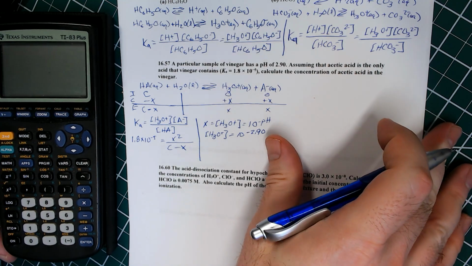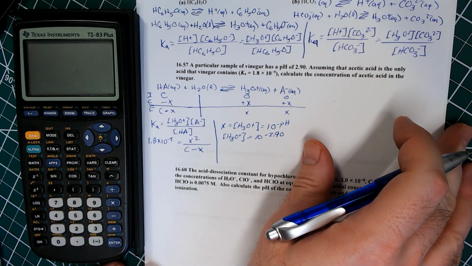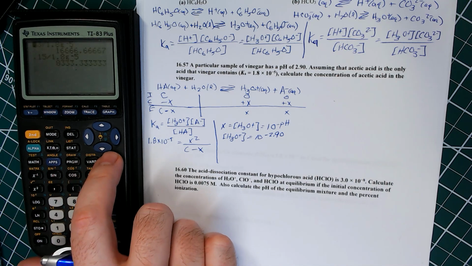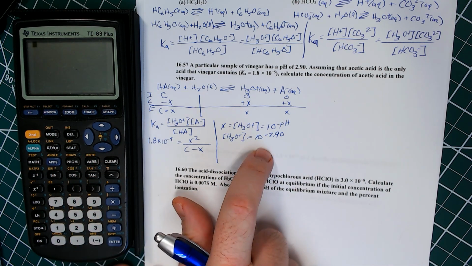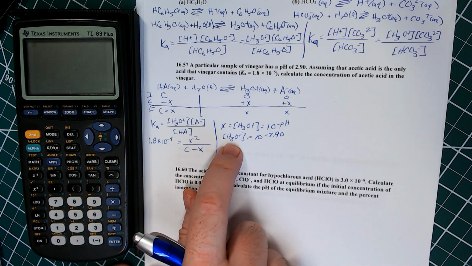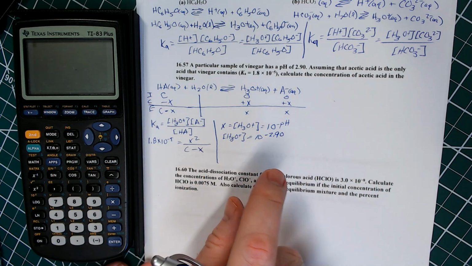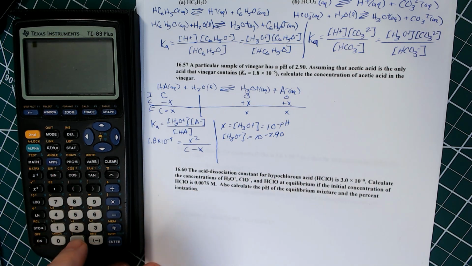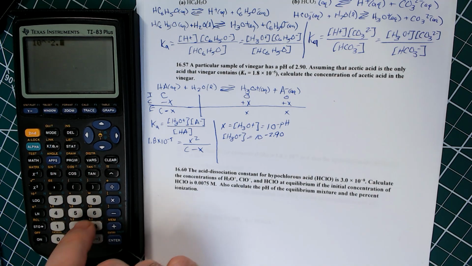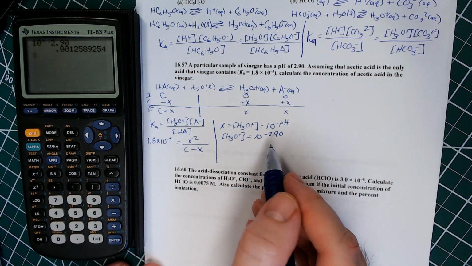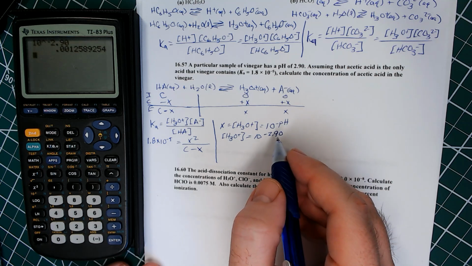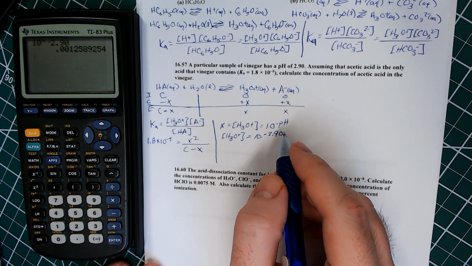Now we'll get out our trusty calculator and calculate the value of the hydronium ion, which is also X. So we will do 10 caret negative 2.90, and it gives us this value. You'll see that it says 0.00125889.